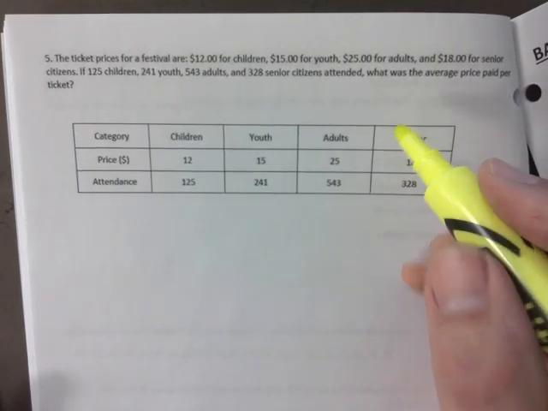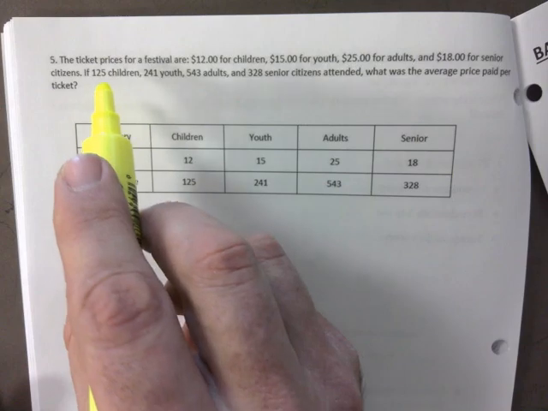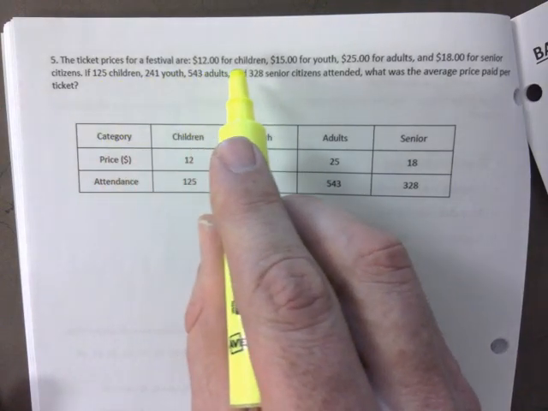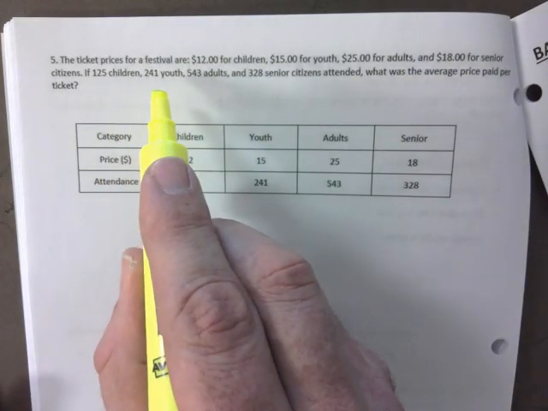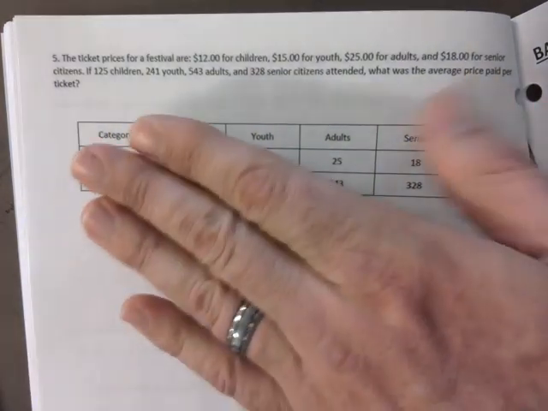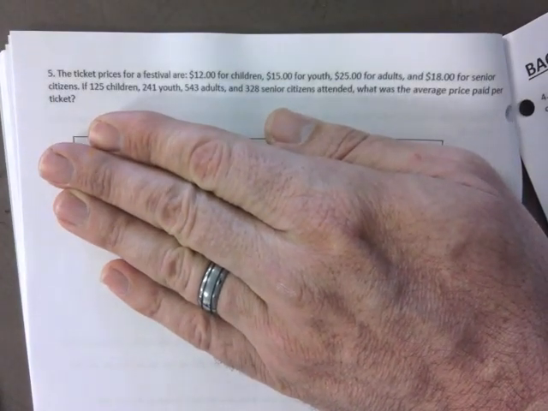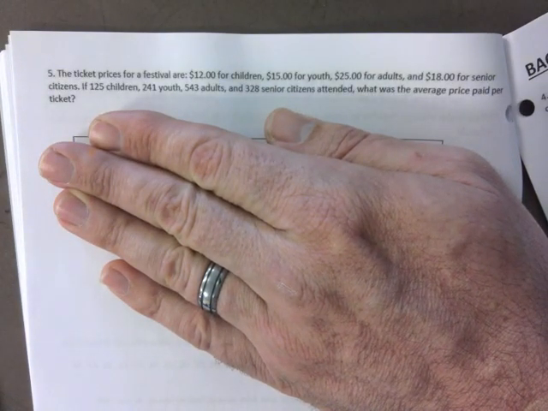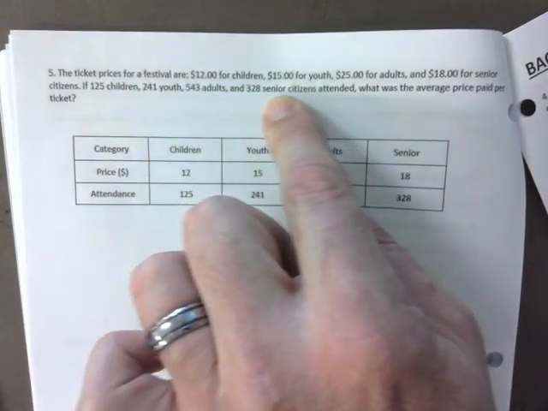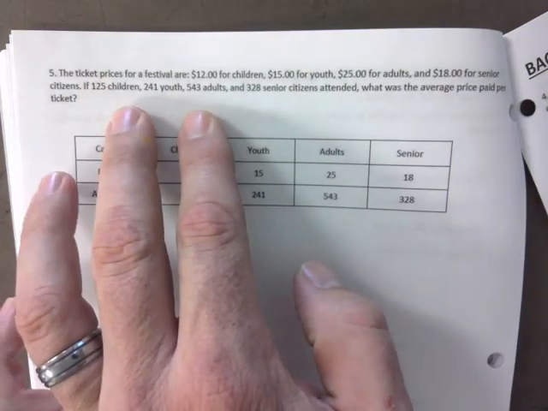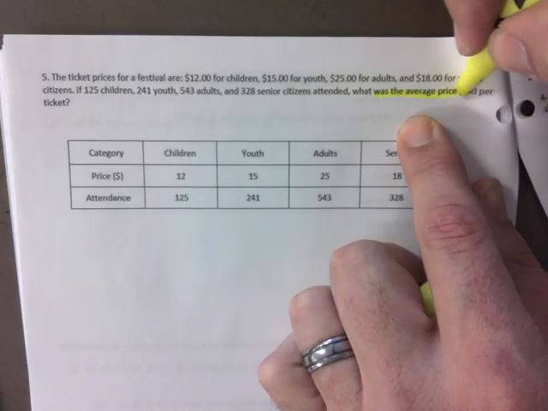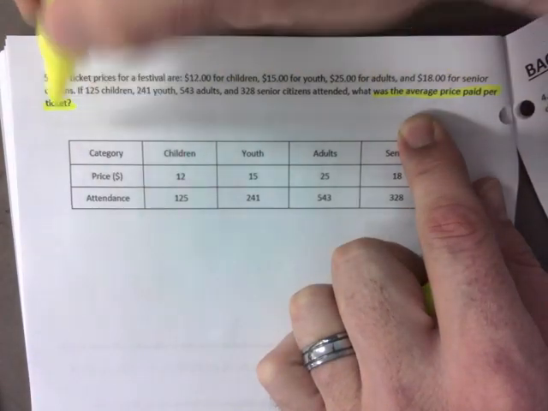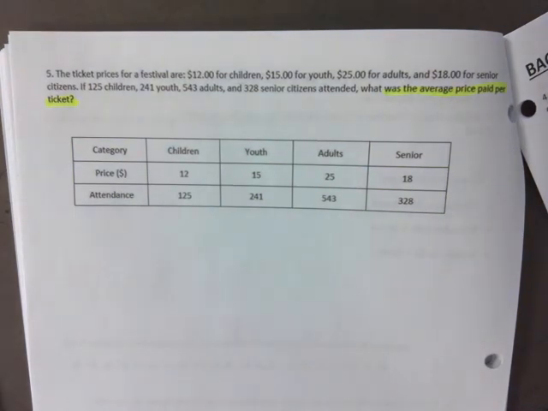What is this question about? 47. Ticket prices for a festival, right, are as follows. If there's 125 children, so almost imagine at first no table. Could you make one yourselves if you didn't have a table, right? So this is how many people actually attended per category. And it's asking, what is the average price per ticket? Okay, that's what you're trying to figure out.